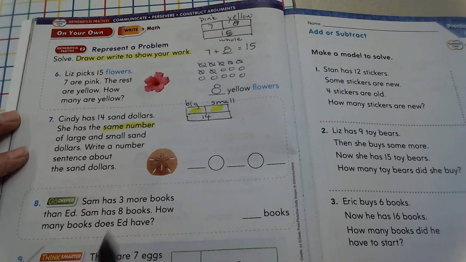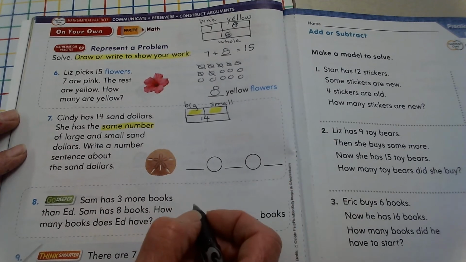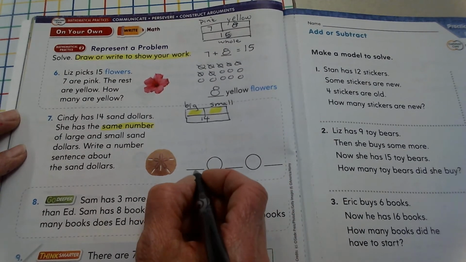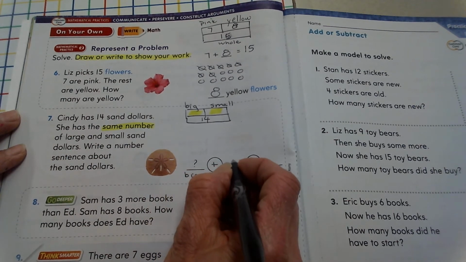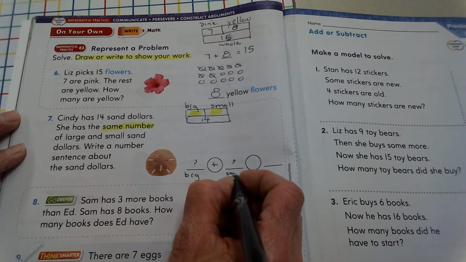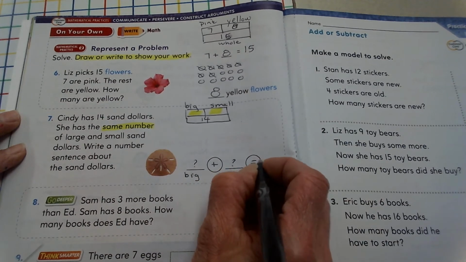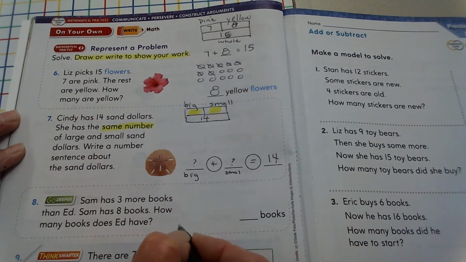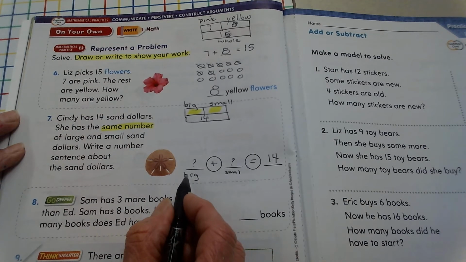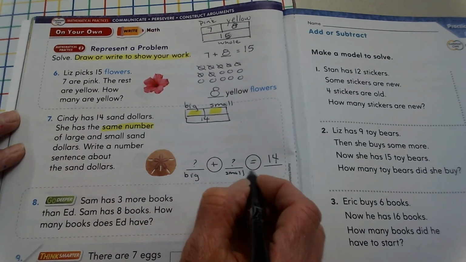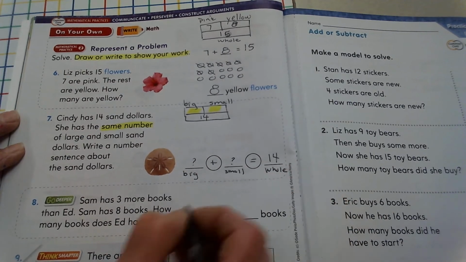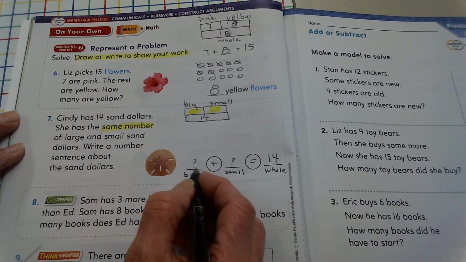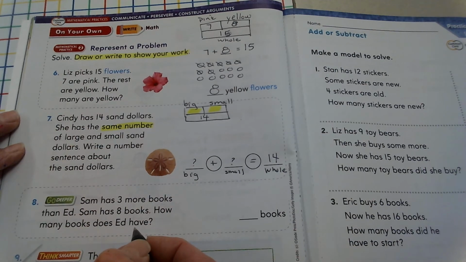So I'm going to write my number sentence, except I don't know the numbers that go in it. This is like a question mark. You got the big ones, and if you add the small ones, it's going to be 14. So my two groups, the big group and the small group, all together makes 14, the whole. These numbers, the two question marks, will match.